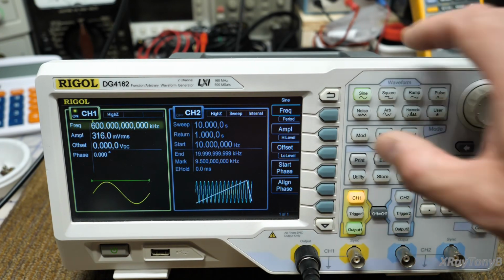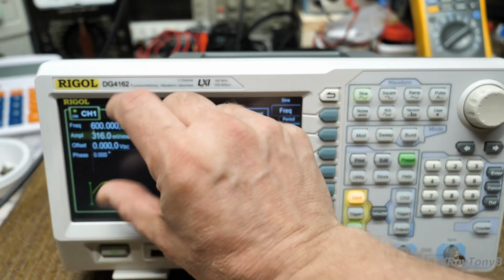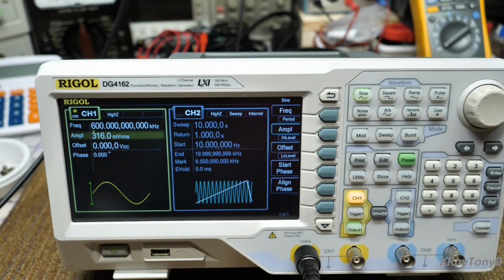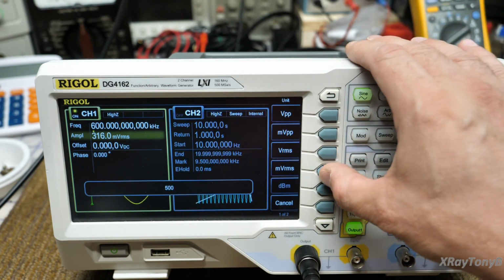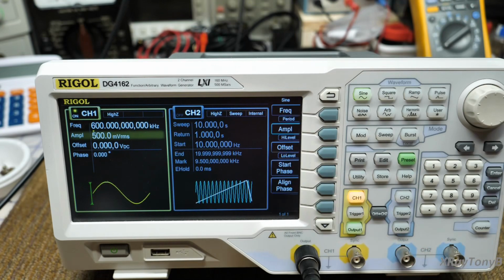Okay, and amplitude is the height of that signal. Let's say we want that to be 500 millivolts. 500 millivolts RMS. Okay, and then we'll go ahead and we'll look at the scope and let's see what we have.